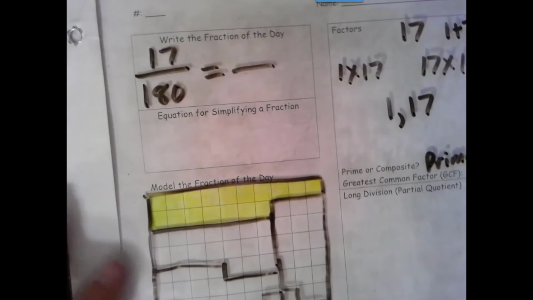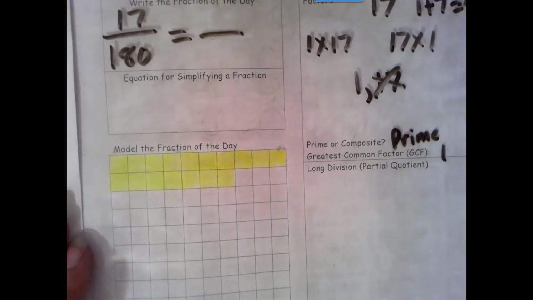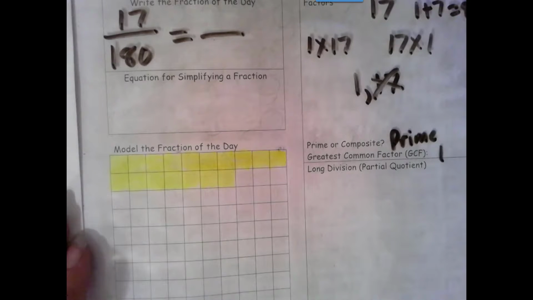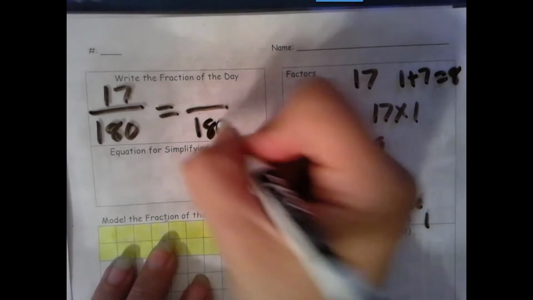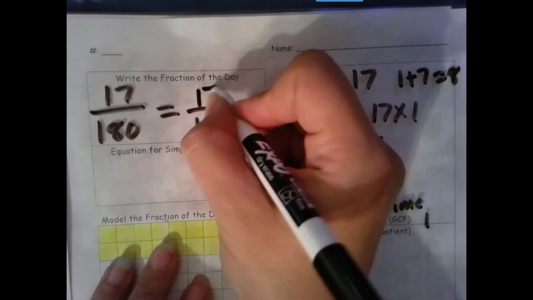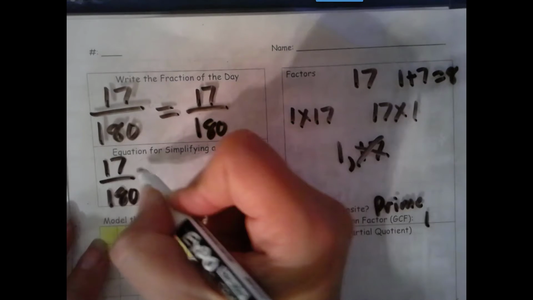Since I have 10 left over, that means 17 did not work, and 1 is our greatest common factor, so let's go ahead and make our groups of 1. Done. Each square is its own group of 1. So how many total groups of 1 do we have? We have 180. How many are shaded in? 17. We still want to prove it with our algorithm.